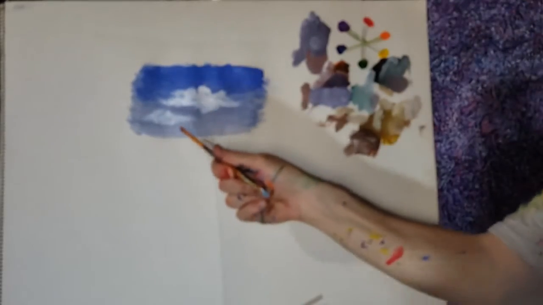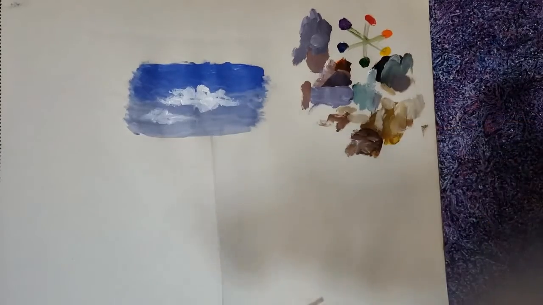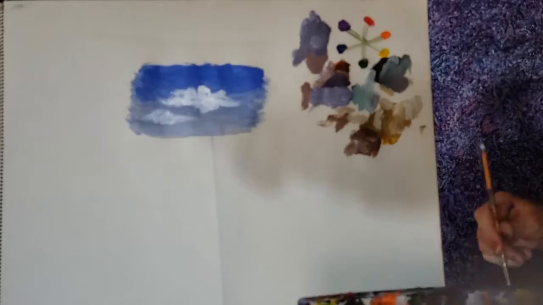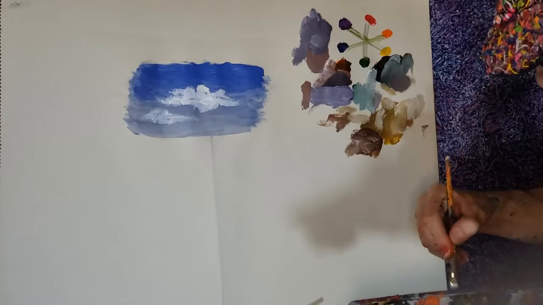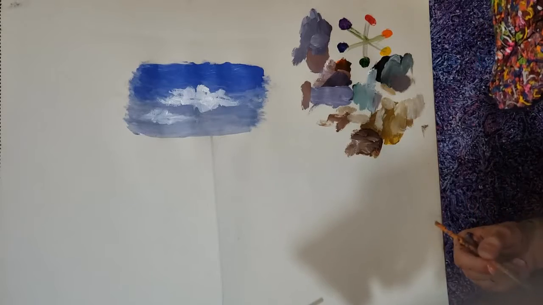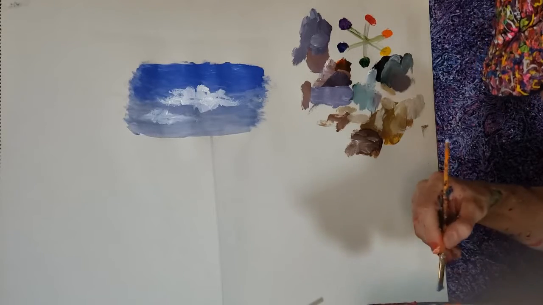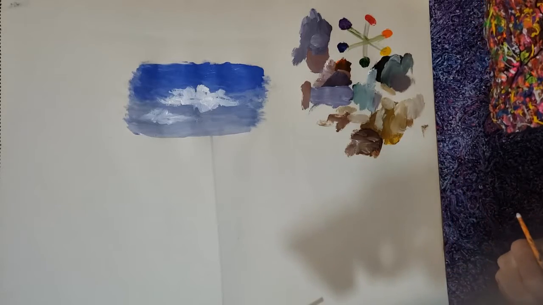So already I want this to be faded in a little bit more and looking more in the back than this cloud. Already it is. So now we're going to add a little bit of shadow to this. One way that I'm going to make a shadow is I'm going to take some of that blue, and I'm going to add a touch of orange and a little bit of red.